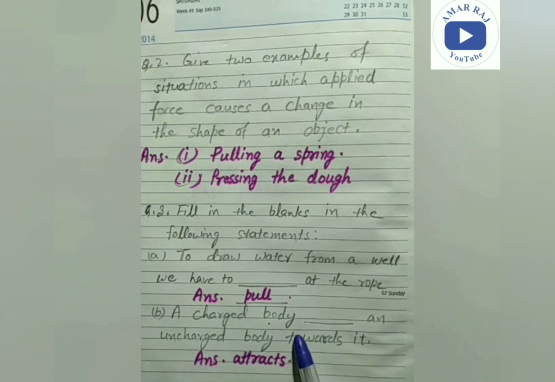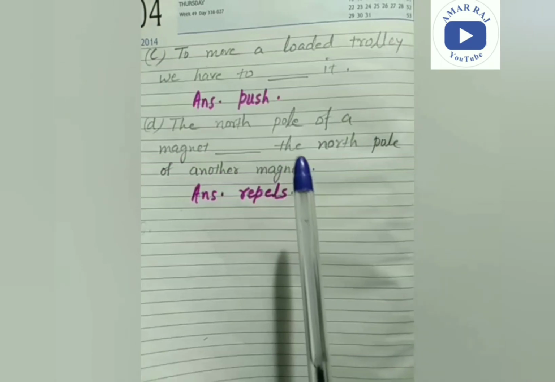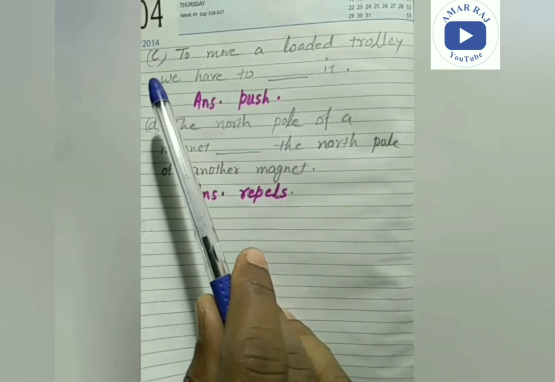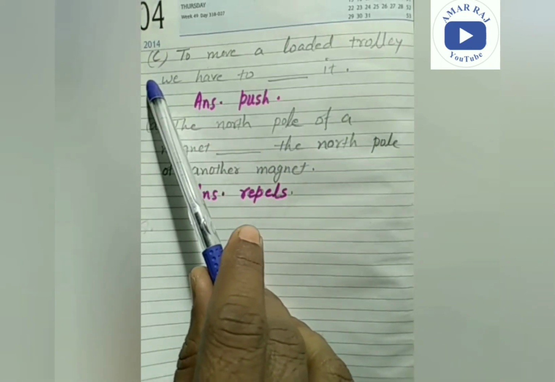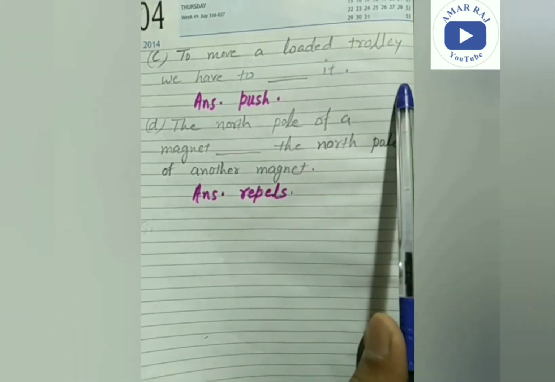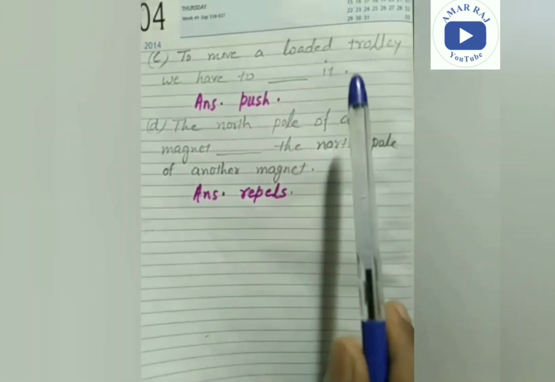So pull it should be. In the next question, the charged body dash an uncharged body towards it. Obviously attracts. The charged body always attracts an uncharged body towards it. Next, to move a loaded trolley, we have to dash it. To move a loaded trolley, we generally push it.